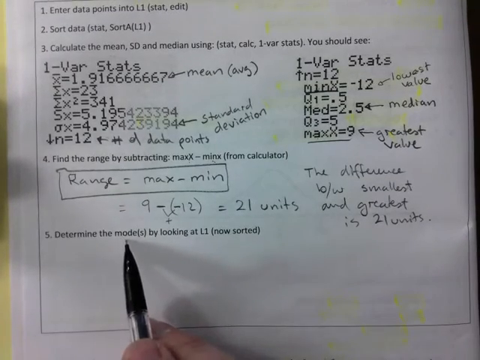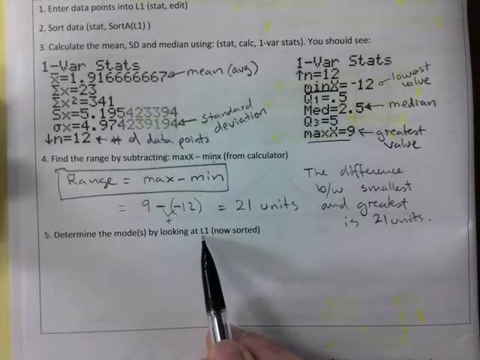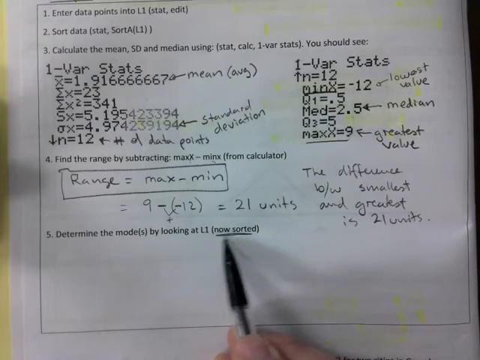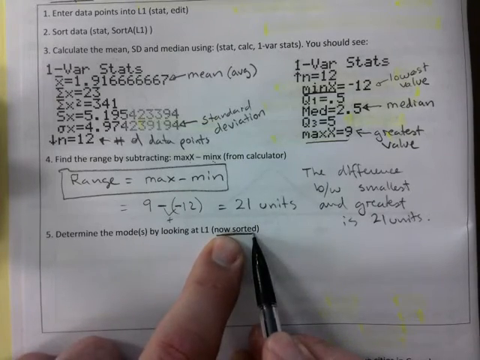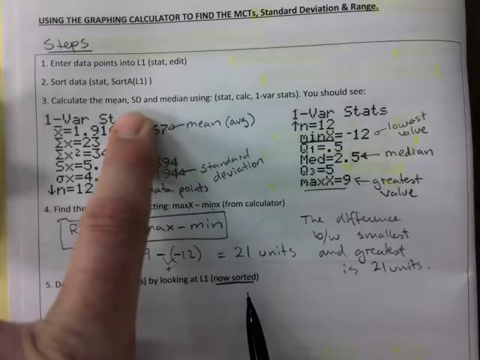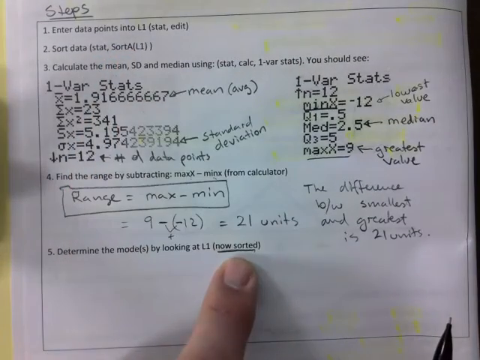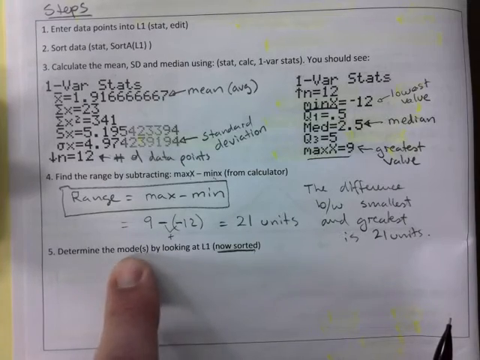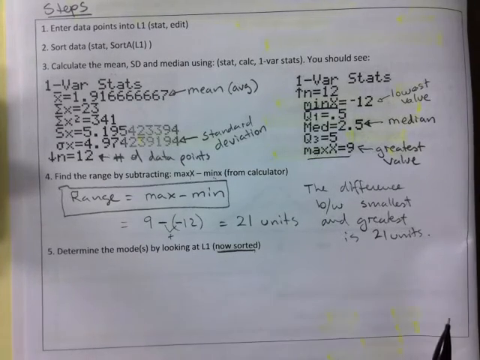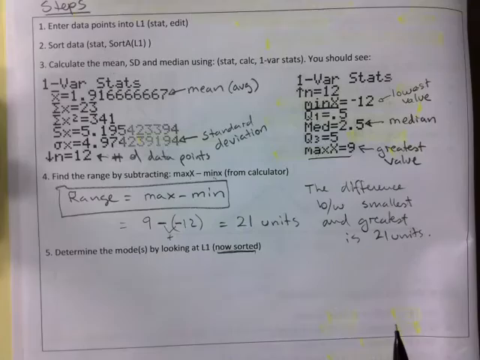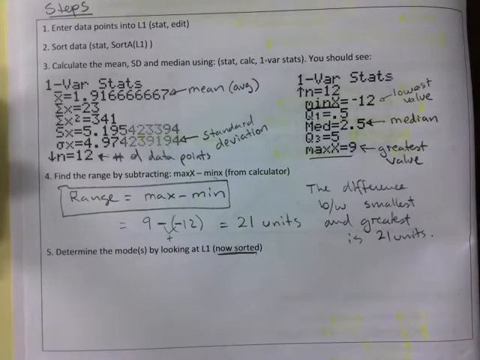Determine the mode or the modes by looking at L1, which is now sorted. How do you know it's sorted? It's because I sorted it up here, right? And so that will help you find the mode. I won't show you here how it's done. You just look through it and you find it, okay? So let's try that right now.